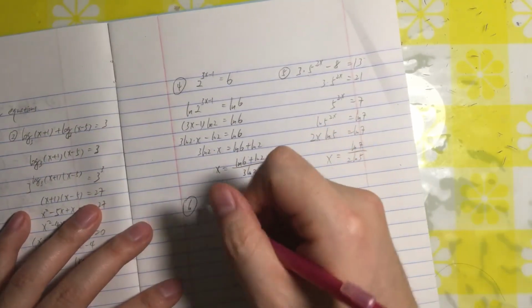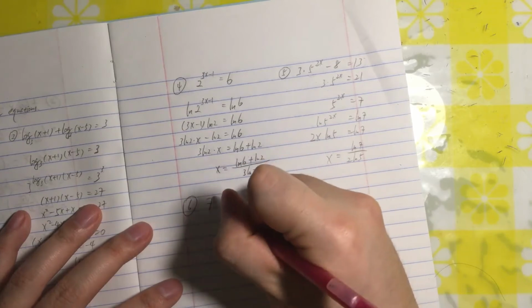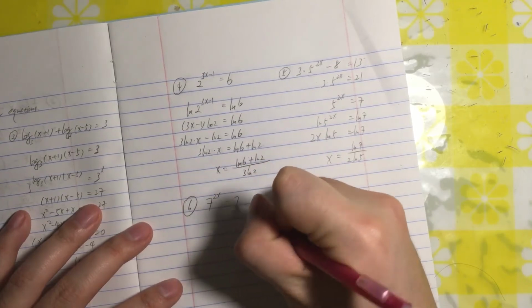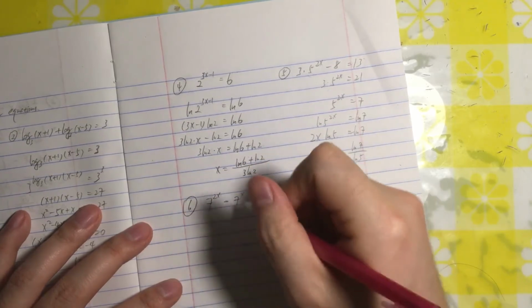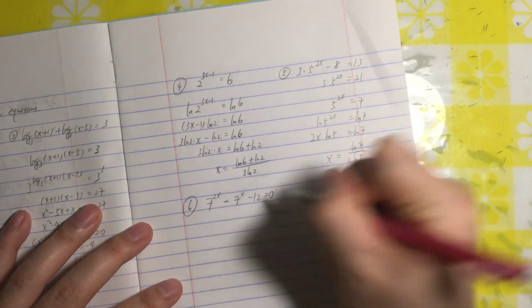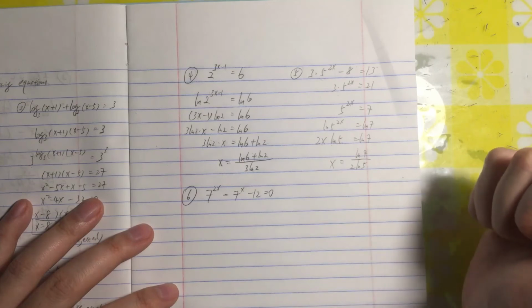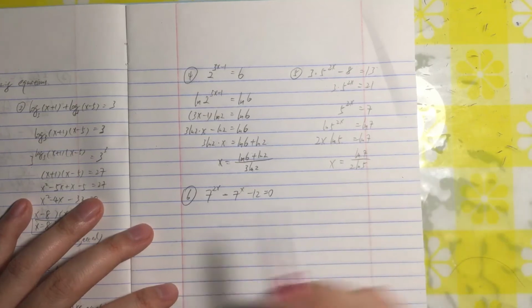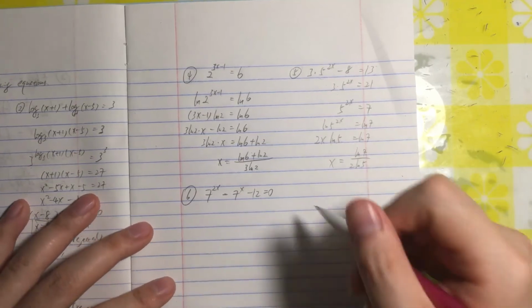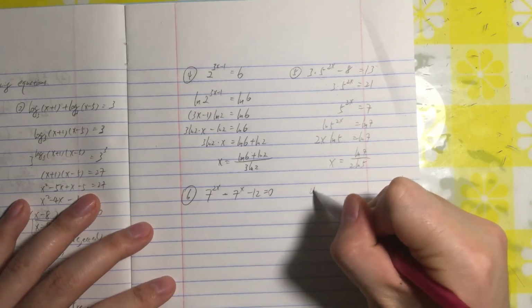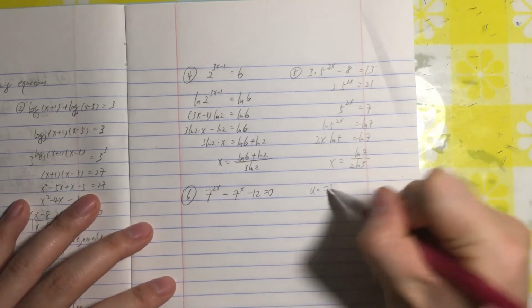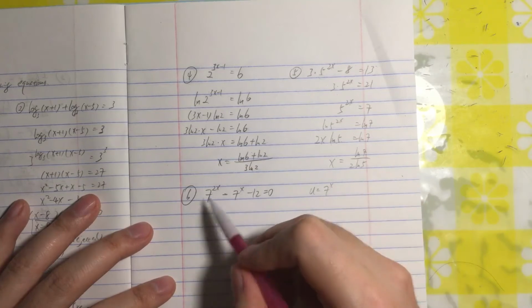Next example, 7 to the 2x minus 7 to the power of x minus 12 equal to 0. How can we solve this equation for x? In order to solve this equation for x, let's make a substitution here. If I let u equal to 7 to the power of x, then how about 7 to the 2x?